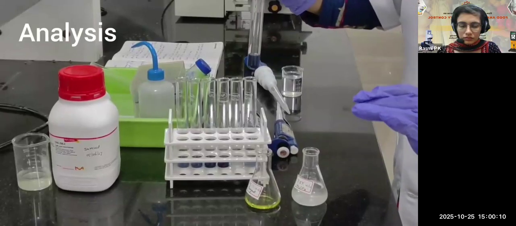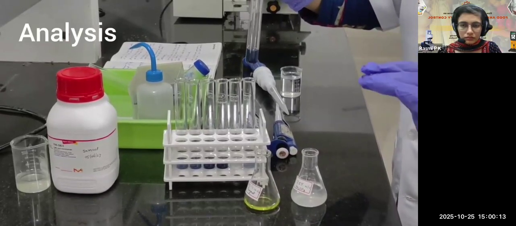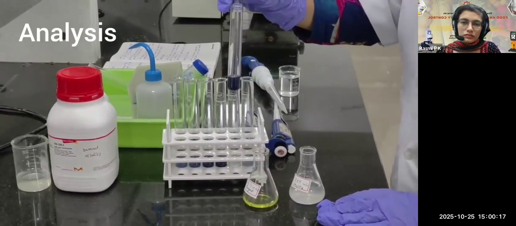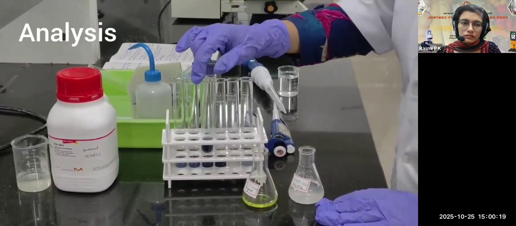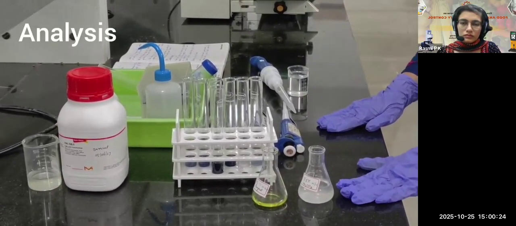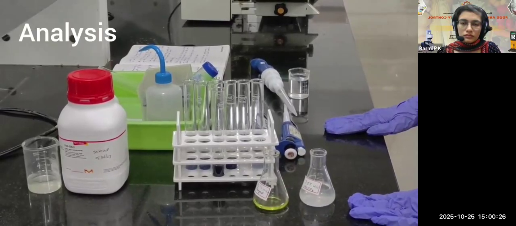The absorbance of the solution is taken against blank at 760 nanometer using UV spectrophotometer. Later, we will discuss the quantification of phenolic content of juice in result interpretation.